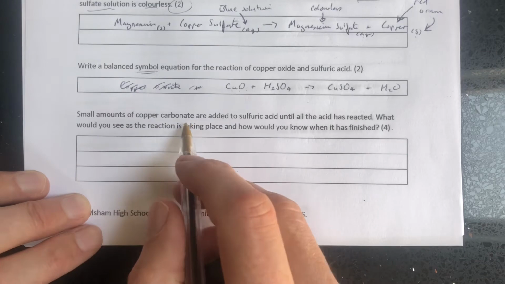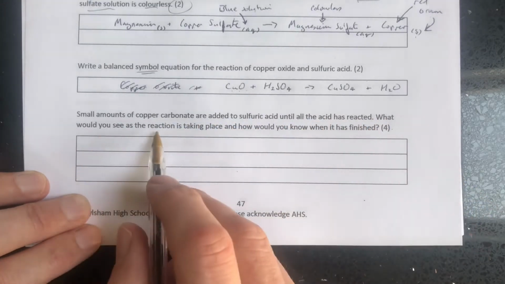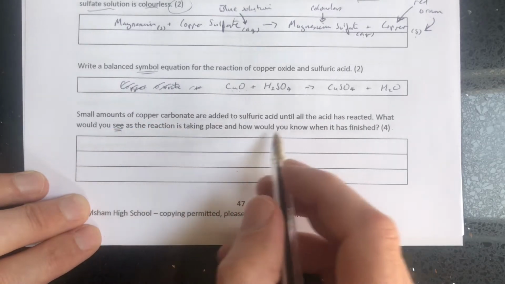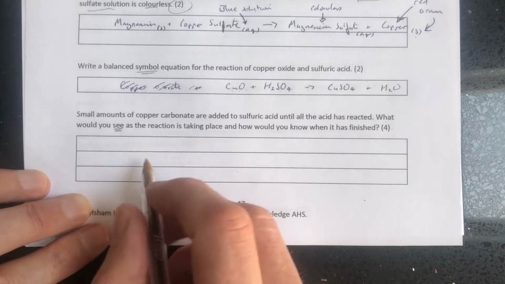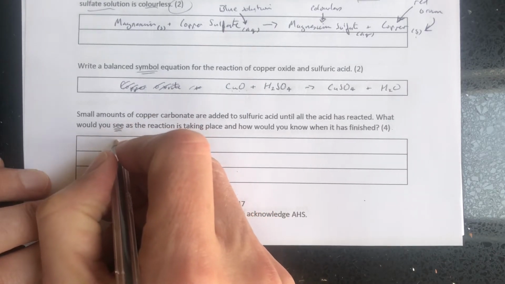Small amounts of copper carbonate are added to sulfuric acid until all the acid has reacted. What would you see as the reaction is taking place? So that's important, what we're going to see. And how would you know when it's finished? Well, to do questions like this, you really do need to look at a chemical equation. So let's write out a chemical equation.